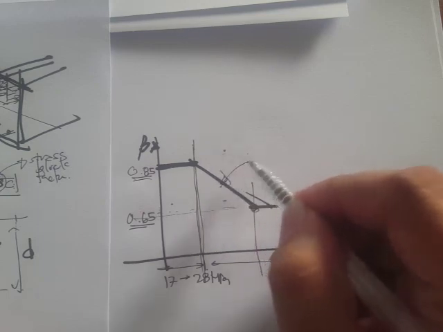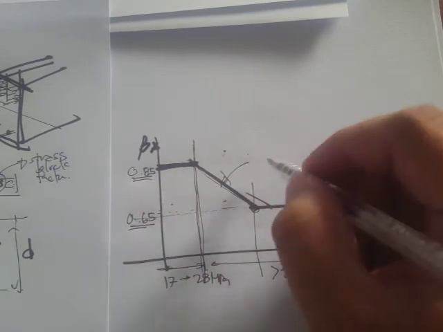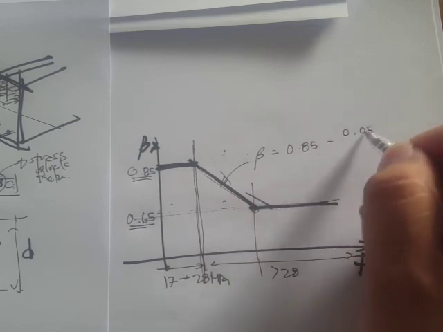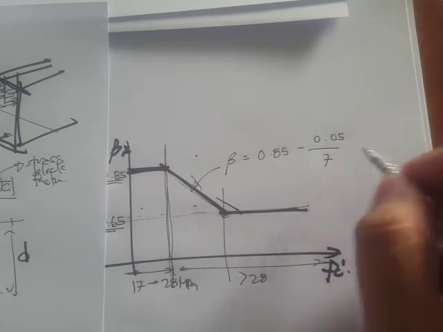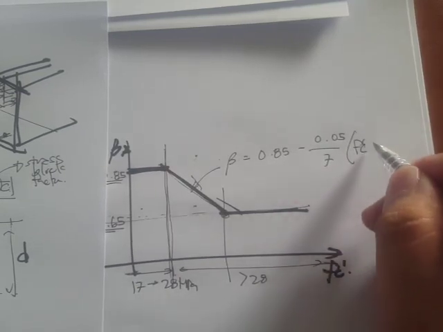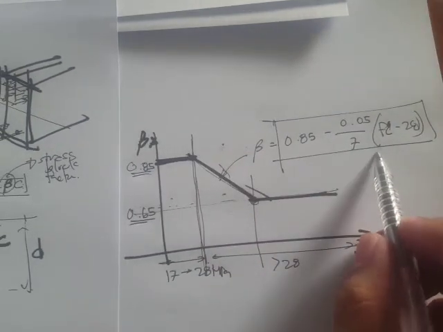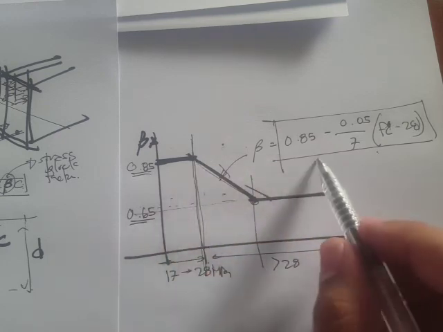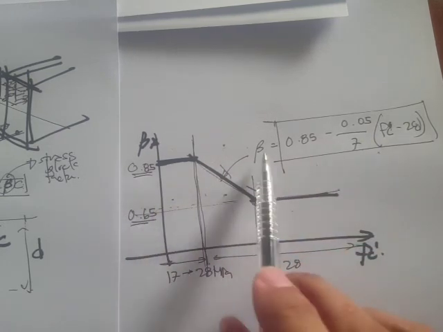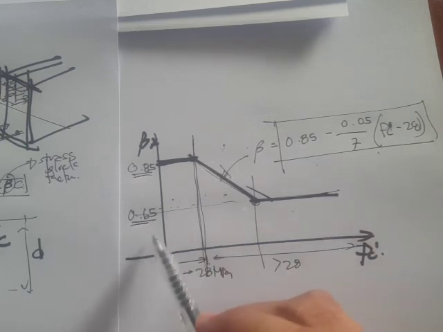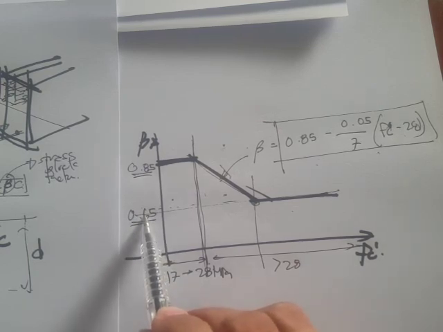Now what's the value if you fall into this range? We have an equation, something like this: 0.85 minus 0.05 over 7 times FC prime minus 28. This is our equation if we try to solve it here. But if we compute a value less than 0.65, let's say 0.5, then what we'll use in the calculation would be 0.65.